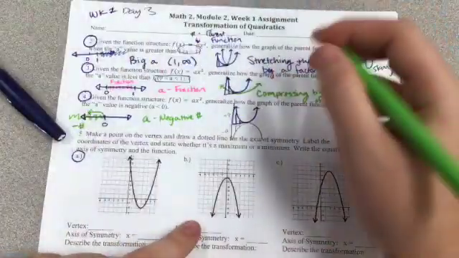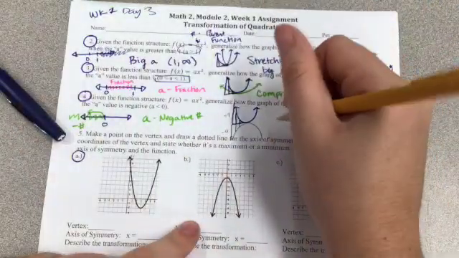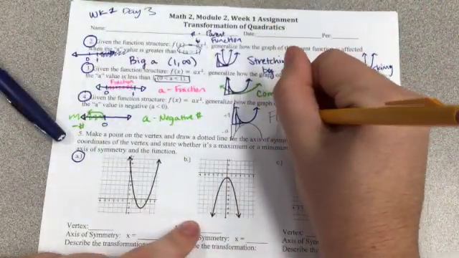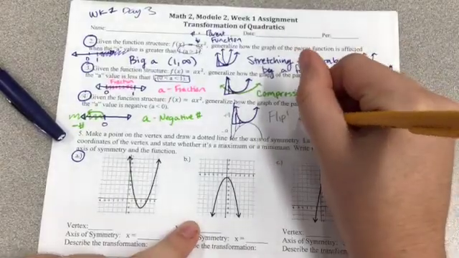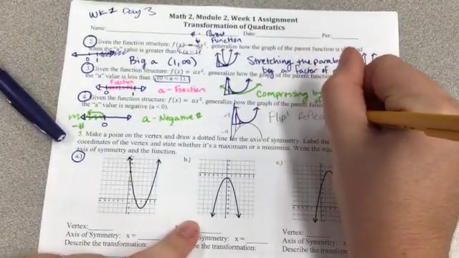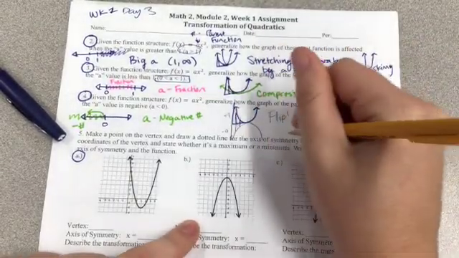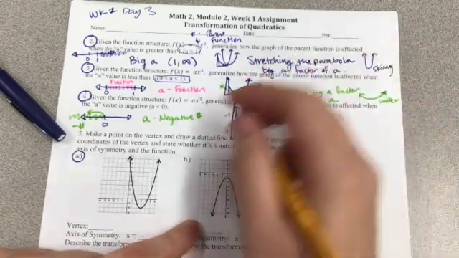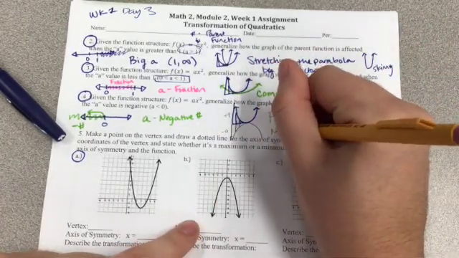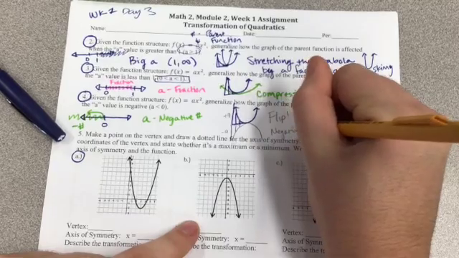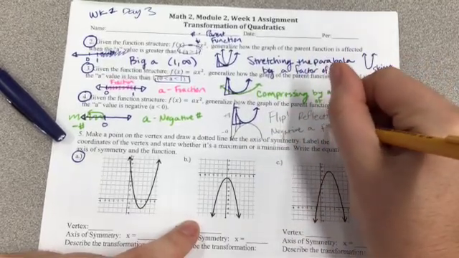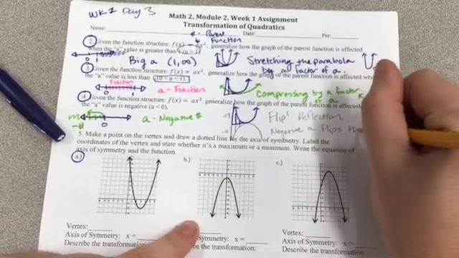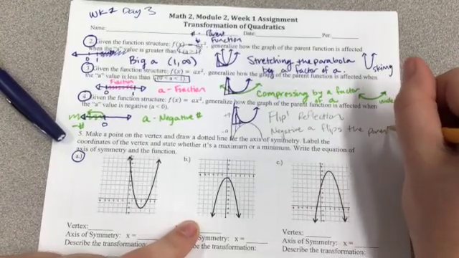So a negative number is just flipping our function, or a reflection. So this negative value flips the parent function.